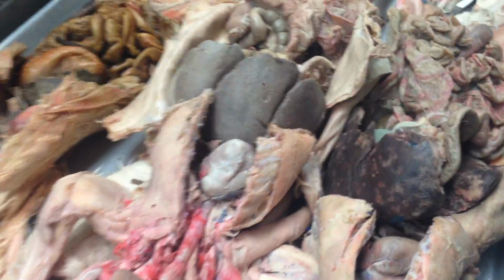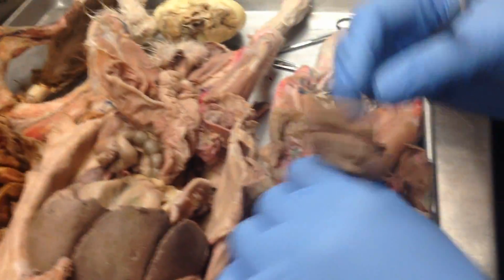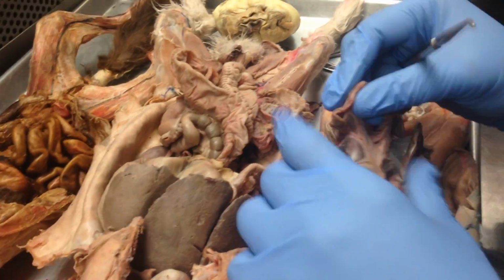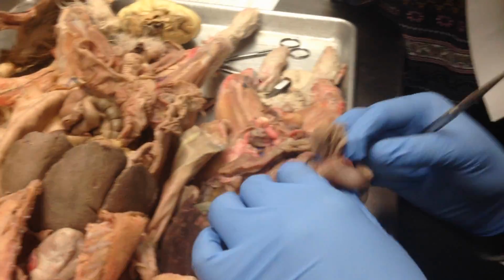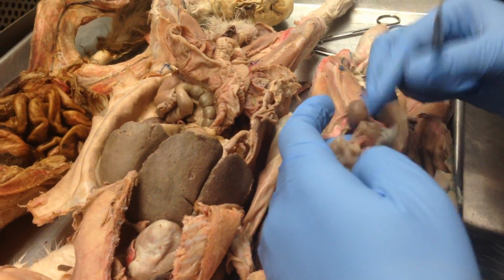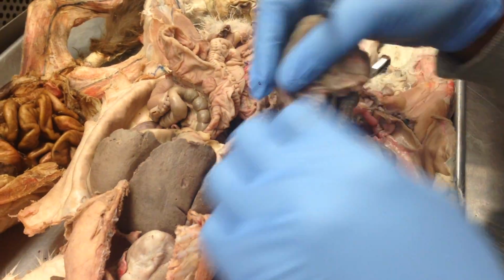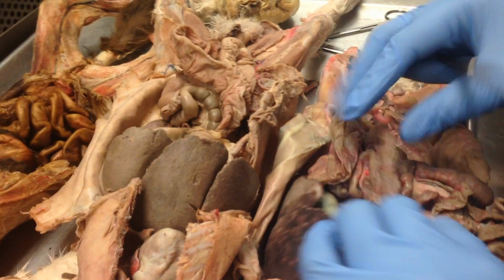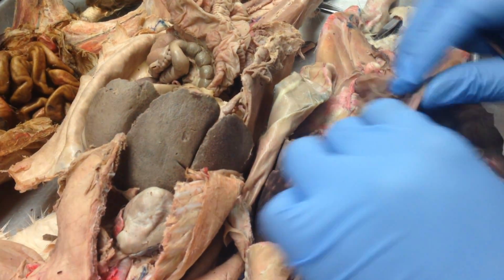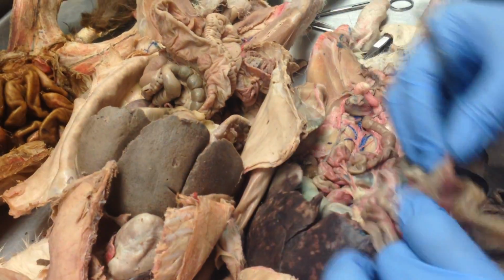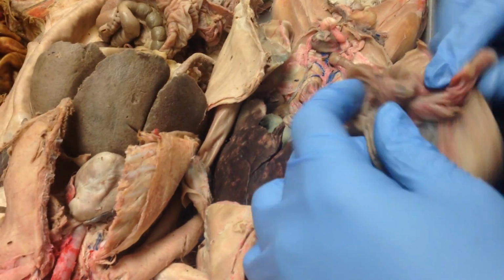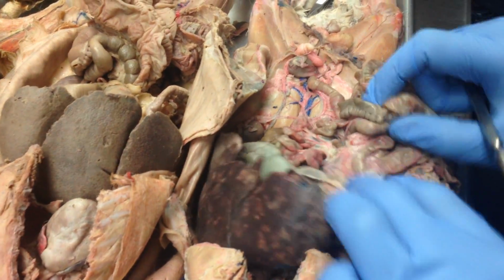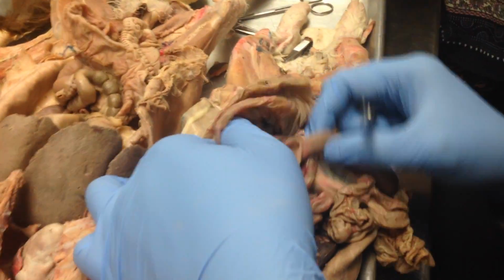The jejunum is the middle of the small intestine. All right, and then the ileum. The ileum is the end of the small intestine. Once you find the cecum, you know. There's the cecum, right here. It's the colon, so it will be on the other side, the ending of the small intestine.